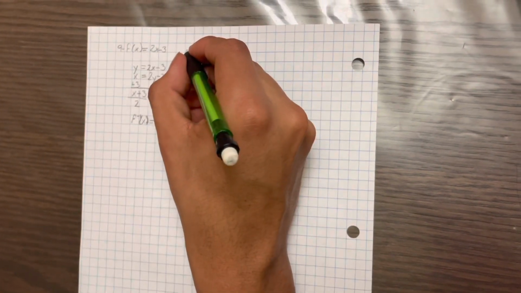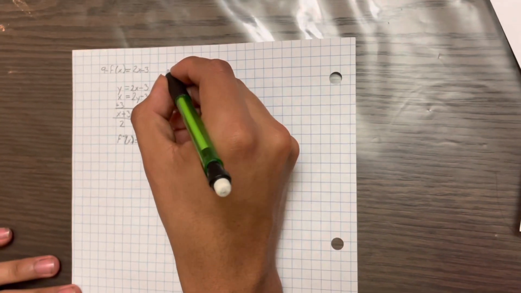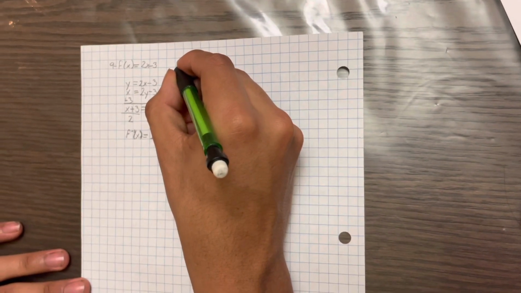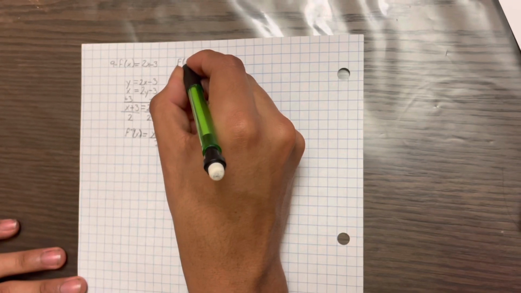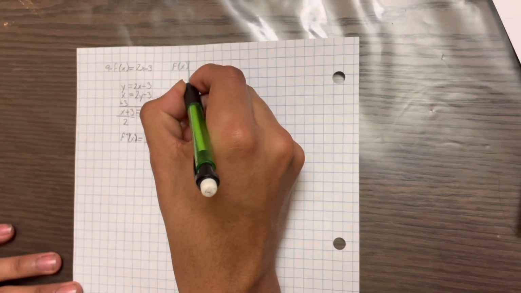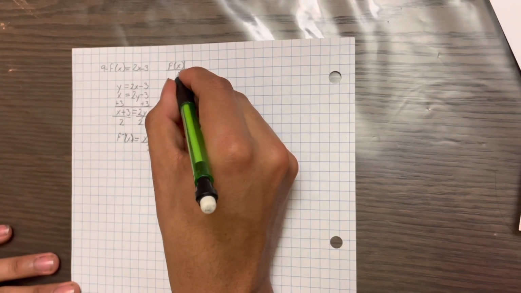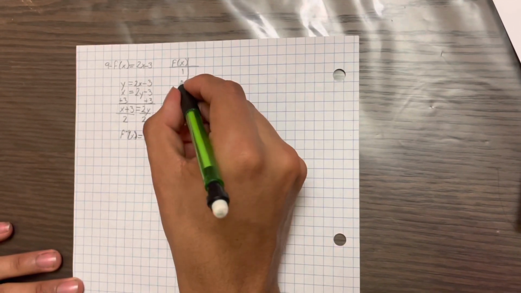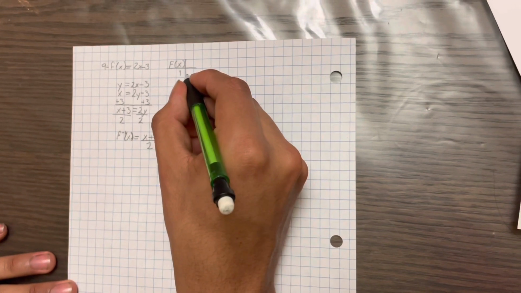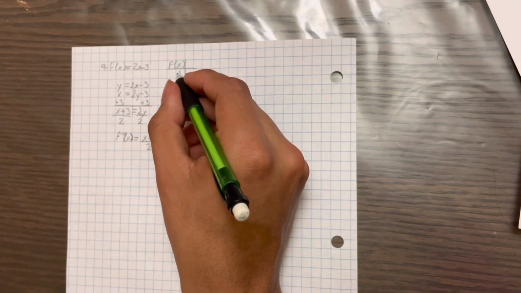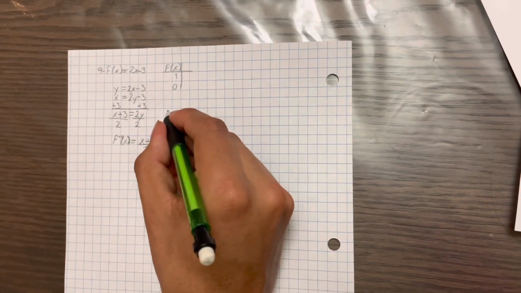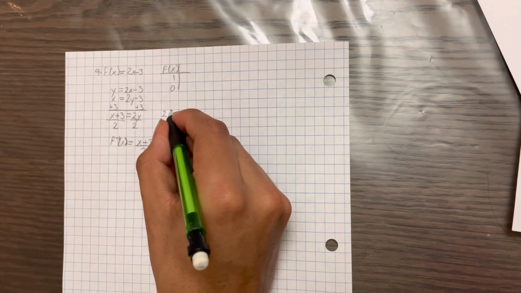And just to graph it and to prove that it's correct, I'm gonna do a t-chart, and I'll just plot some random numbers like 1 and 0. This would be 2 of x if I plug in 1.